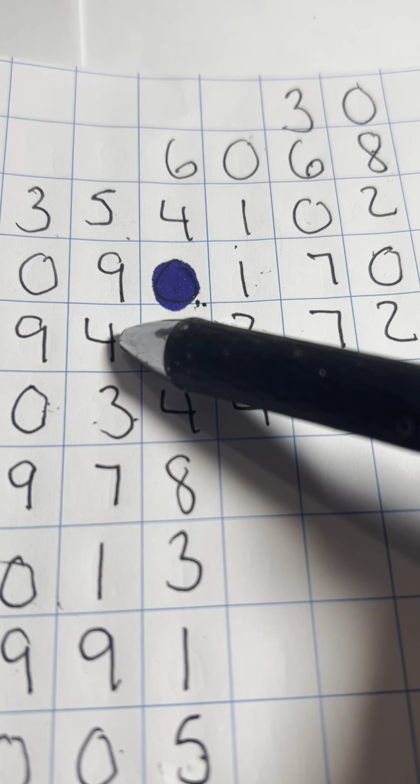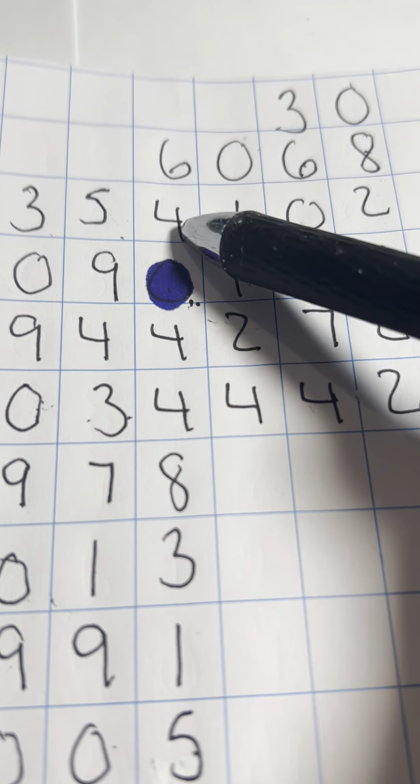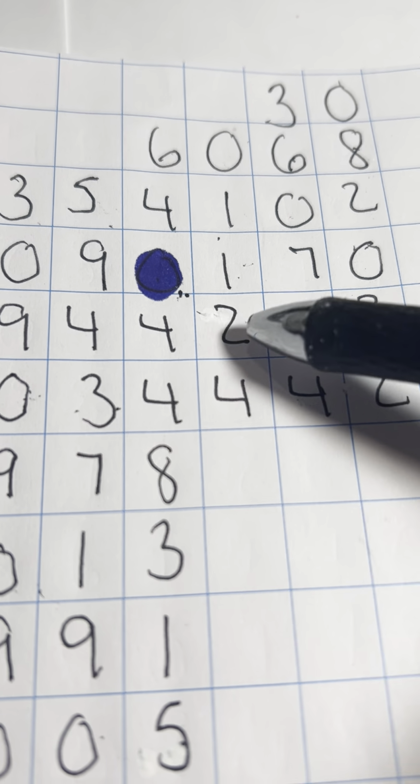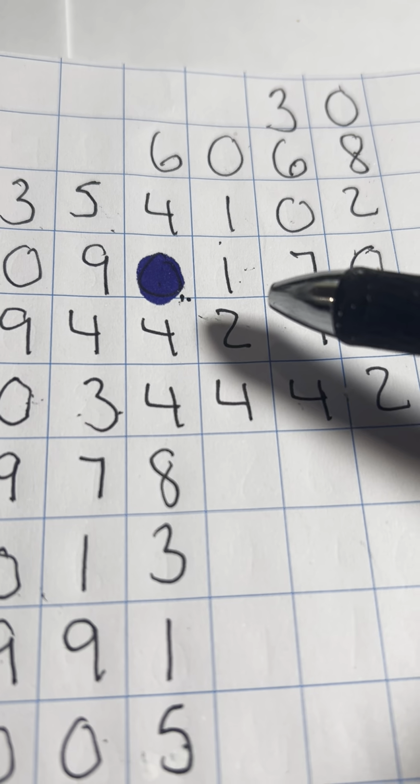Okay, you can't go 45, skip the 9. You go 45 this way. Okay, you can't go 24 this way. You go 24 this way.